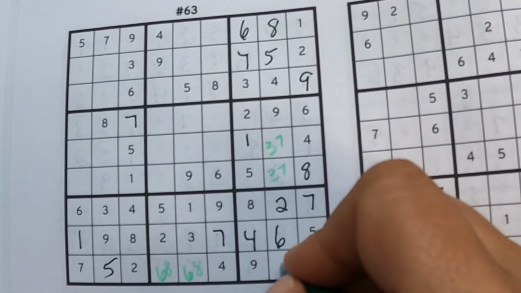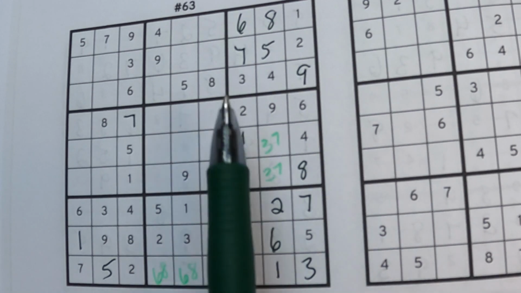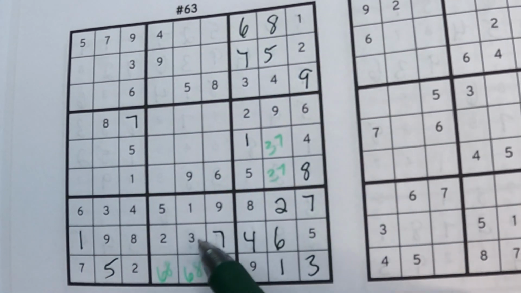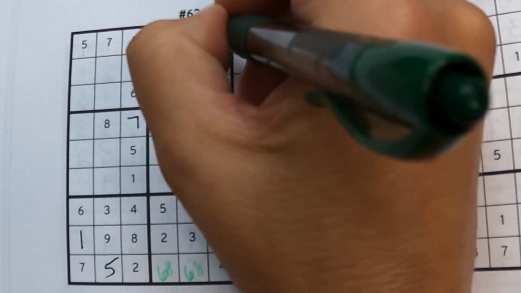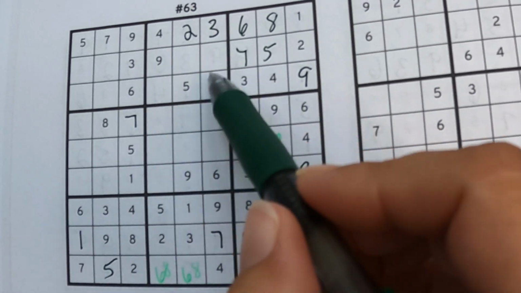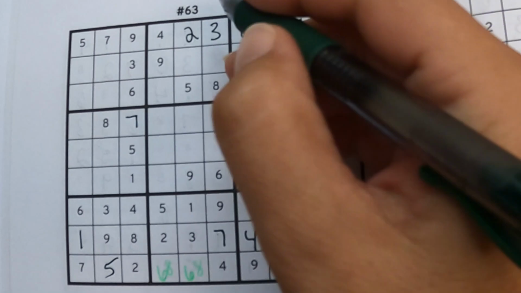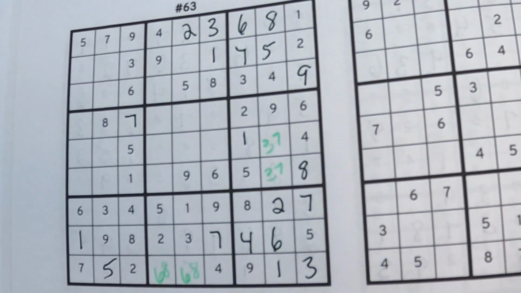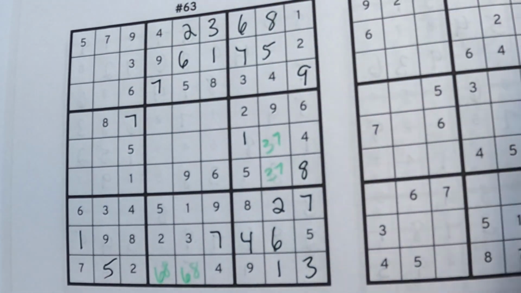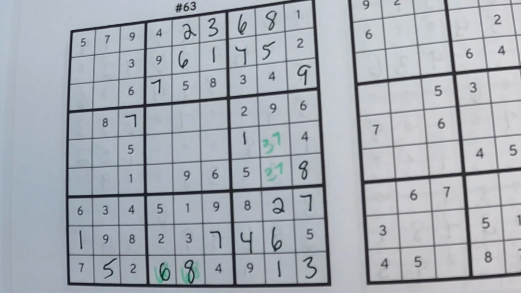For this box, we're missing a 1. For this row, we're missing 2 and 3. We've got a 3 here, so 2, 3. For this box now, we're missing 1, 6, and 7. We've got 6 and 7 here, so this is our 1. 7 here, so 6, 7. That 6 makes this our 8, 6.